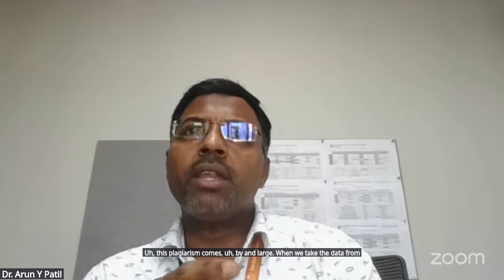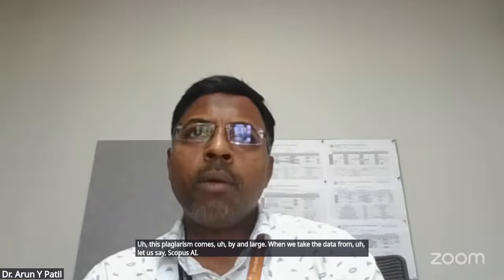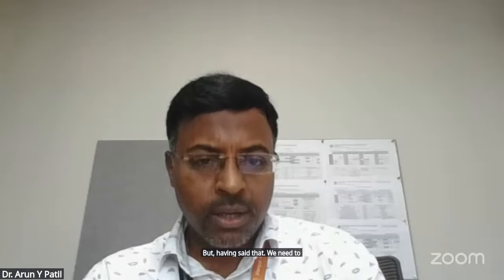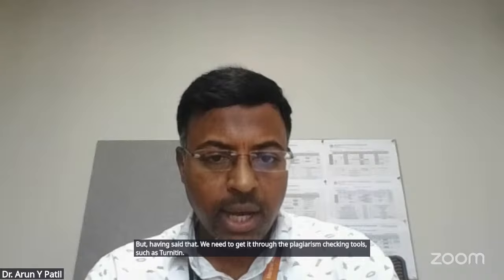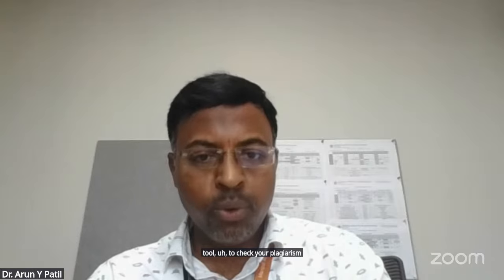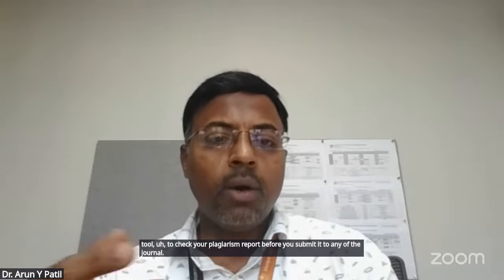See, upfront, I suggest that plagiarism comes by and large when we take the data from, let us say, Scopus AI, or maybe from ChatGPT, or maybe from other sources. But having said that, we need to get it through plagiarism checking tools such as Turnitin or Authenticate. You have to prefer one such tool to check your plagiarism report before you submit it to any journal.